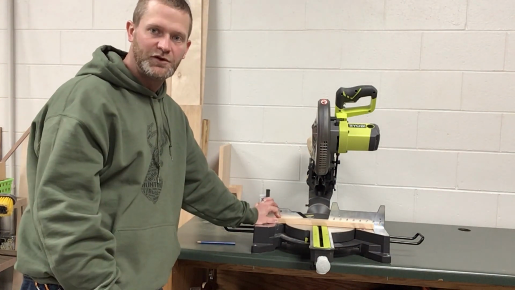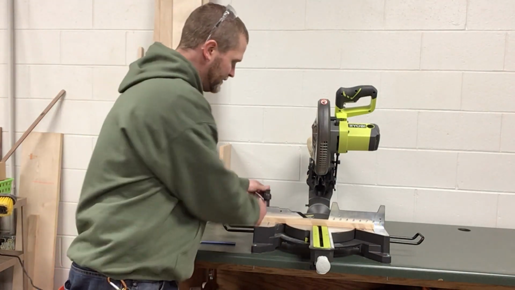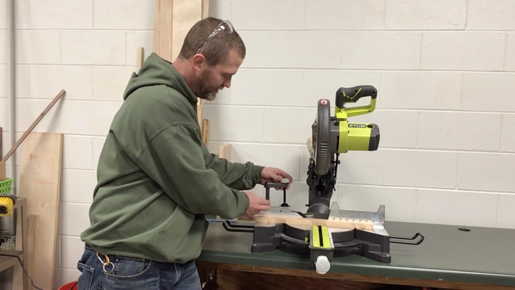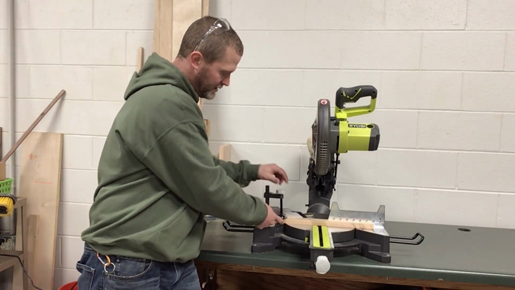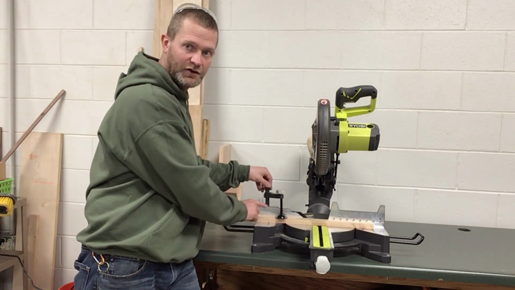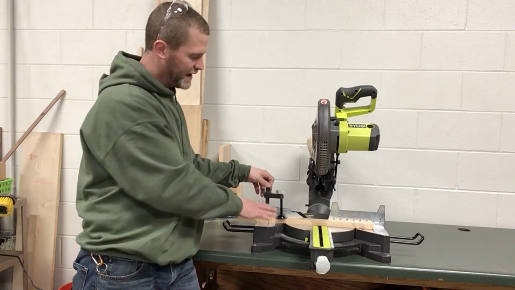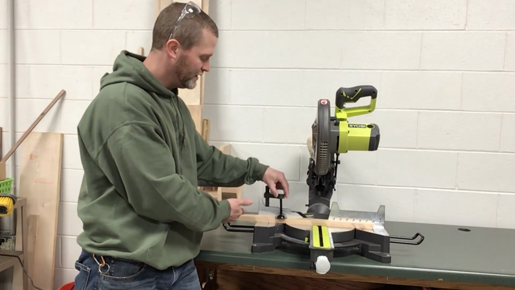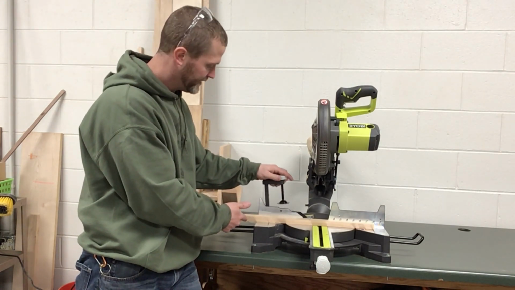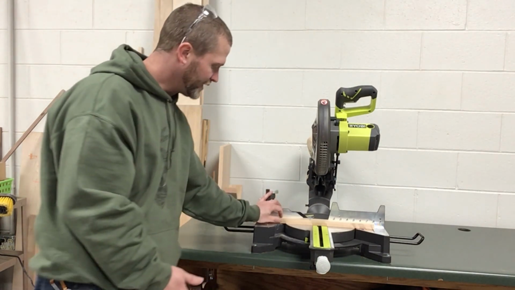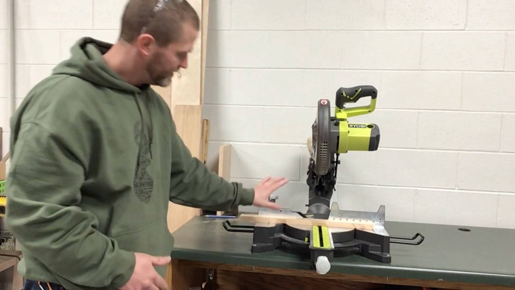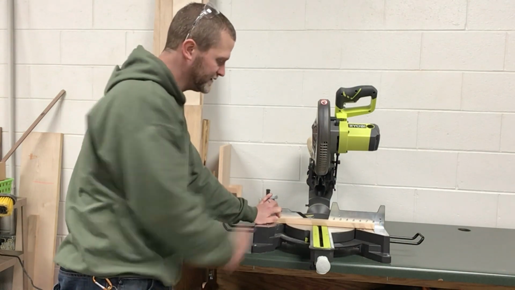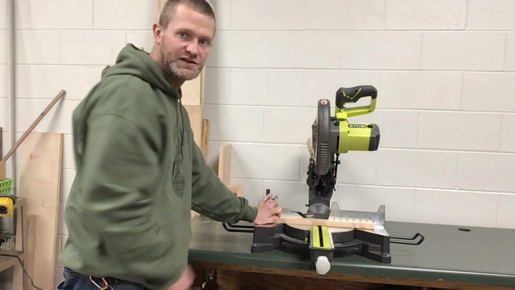Now, if you don't feel comfortable doing that, you have a little clamp right here that can spin around, and it can clamp your board down and hold it for you. Personally, I don't ever use this because I know if I'm 6 inches away that I'm not going to get hurt. But it is there if you want to use it. When you're cutting, this hand is holding the board tight to the table and tight to the fence, and it's at least 6 inches away.